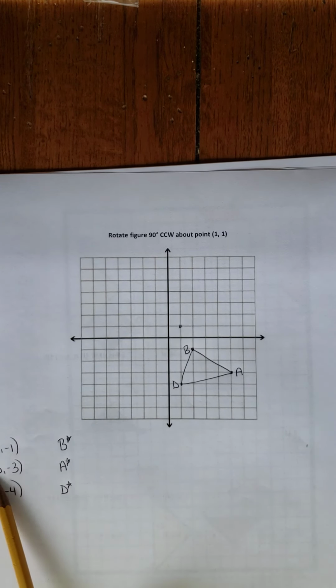What we're going to do with this point that we're rotating about is pretend that this is its own axis. So we're going to draw our new X and Y axes so that we can figure out our new points.